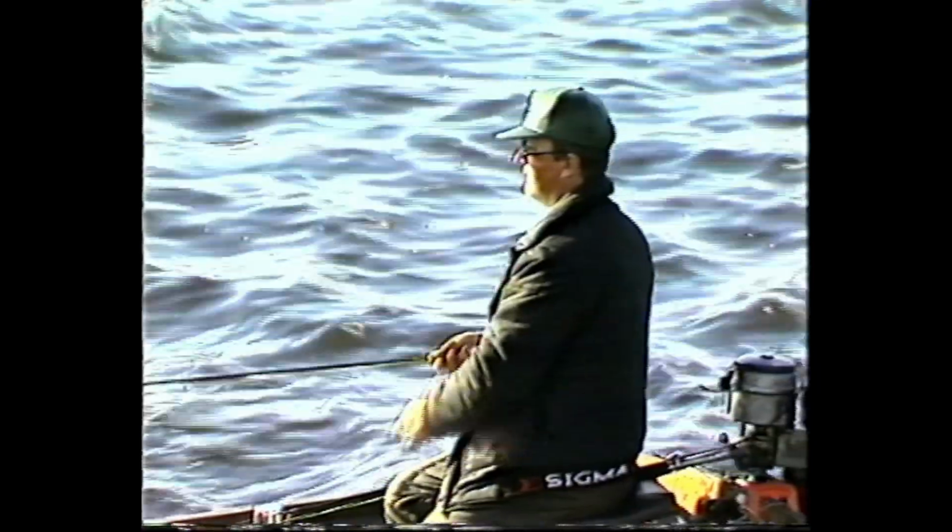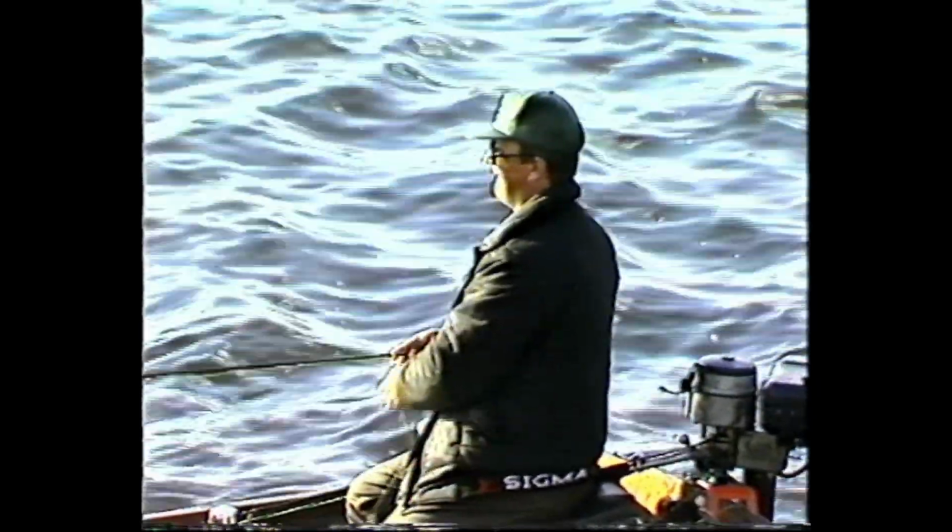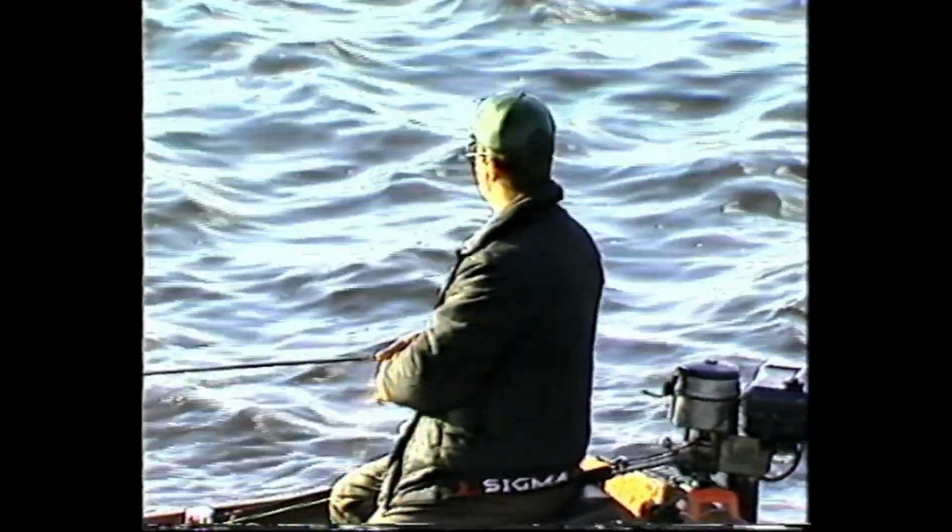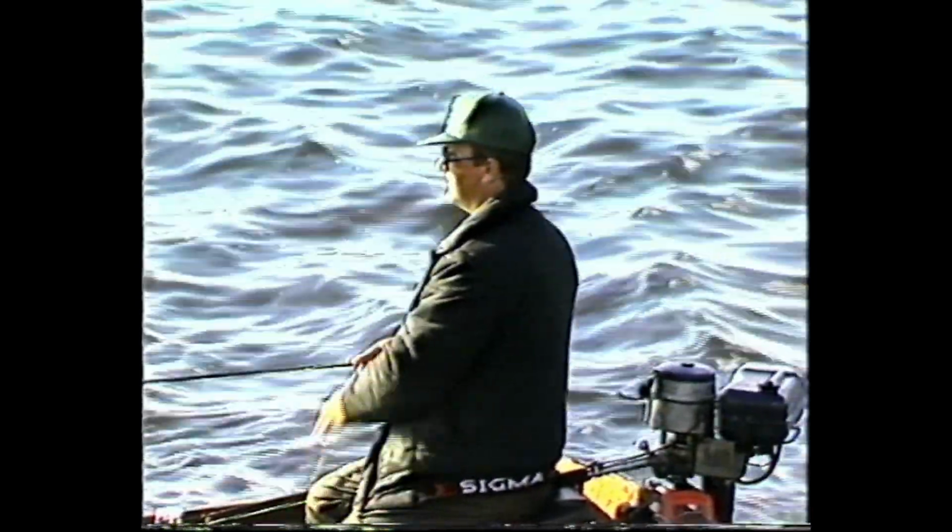Oh, well. You would think there ought to be a lot of fish up against this edge wall here, but there aren't very many usually. There's some very big fish on the bottom, but a lot of them are pike.